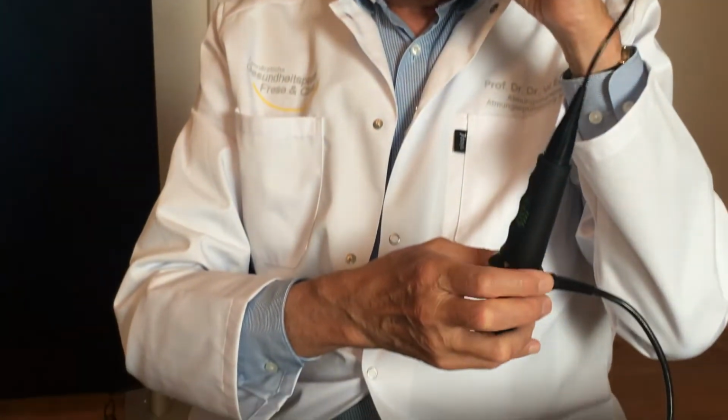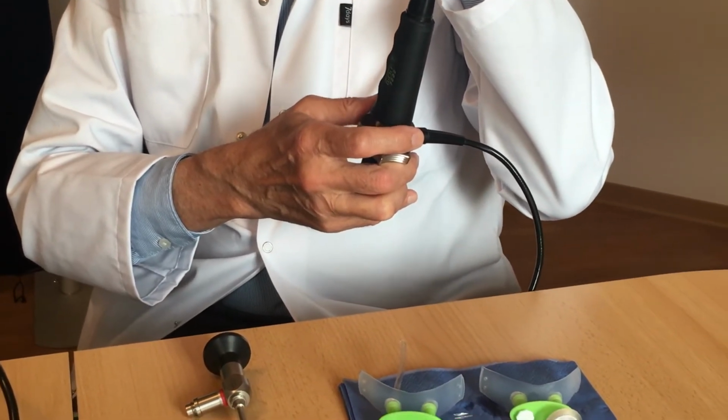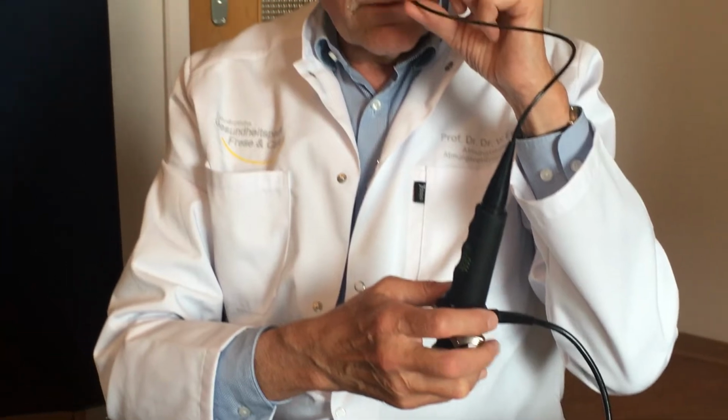We can get the endoscopic pictures later on, but this is only a demonstration of the position of the endoscope during the maneuver of uplock.